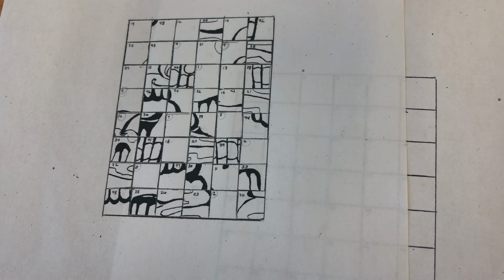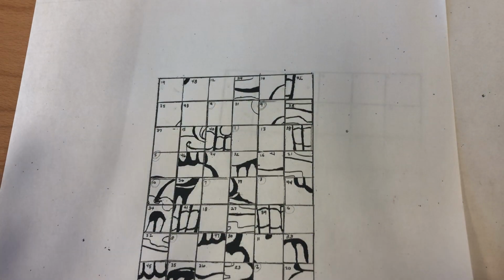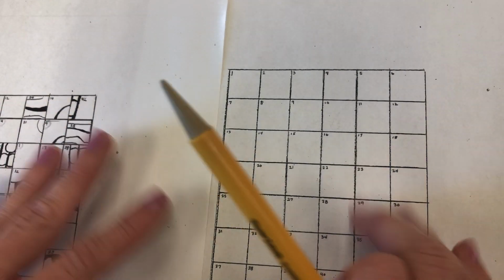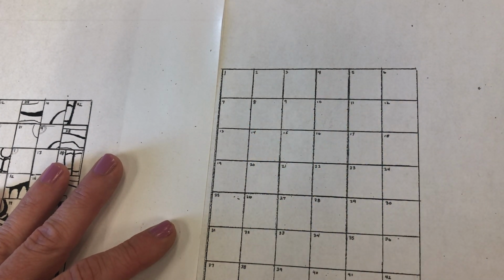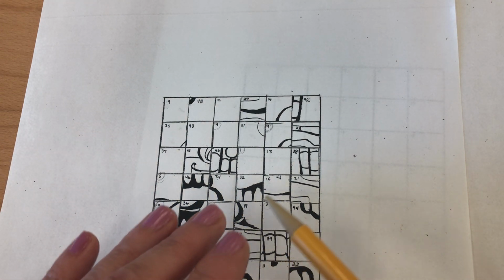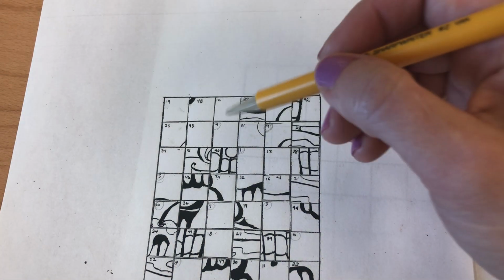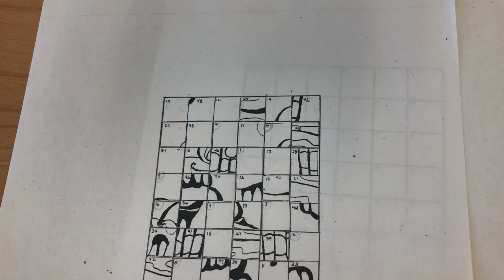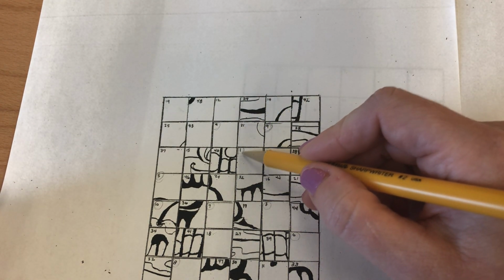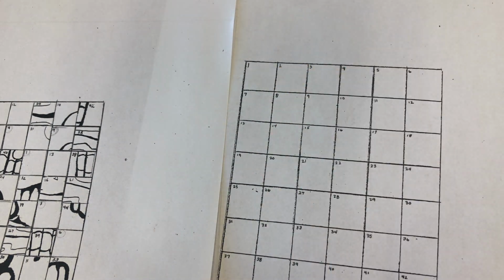So what you're going to have here is a bunch of jumbled up shapes, like a puzzle, okay? And you're going to end up on this drawing. You can see it's numbered 1 through 48. These little puzzle pieces, you're going to draw in the correct order. So we're going to look for 1. Now 1, there's nothing there, so you wouldn't draw 1. If there was something there, you would actually draw it right here.